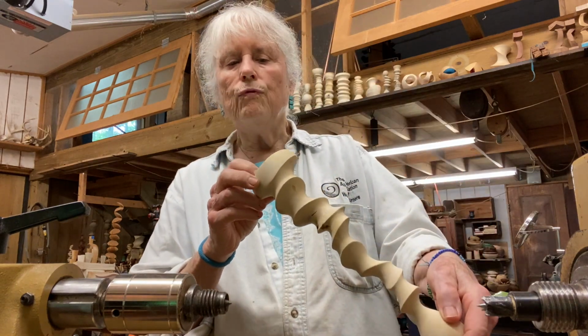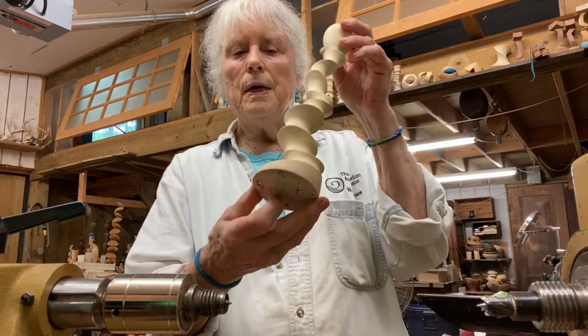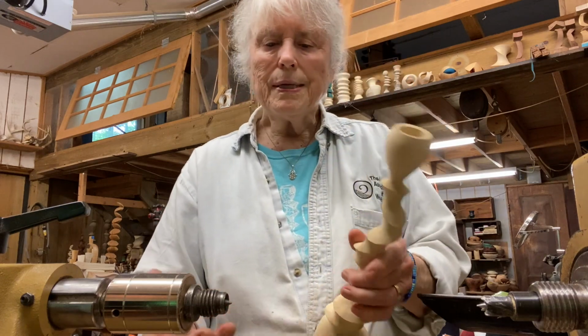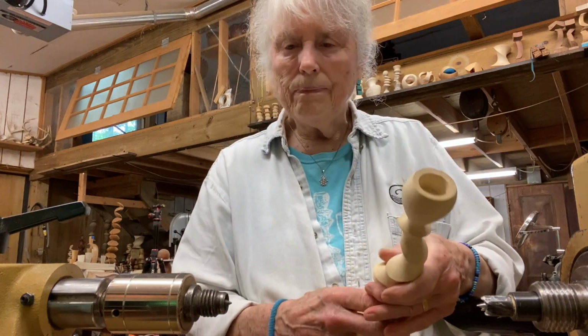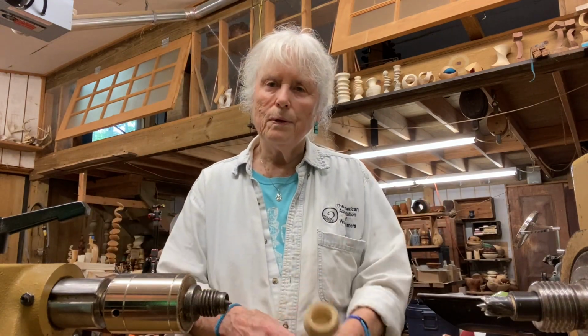I had 4 on that end and 1 on this end. And so it was just a lot of fun to play with. The sky's the limit. It's up to all of us to see how we can develop these ideas and what to do with them.